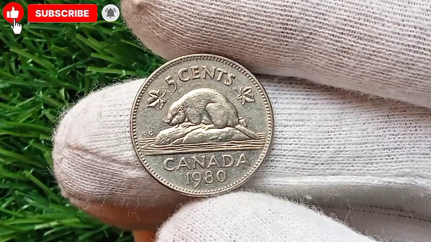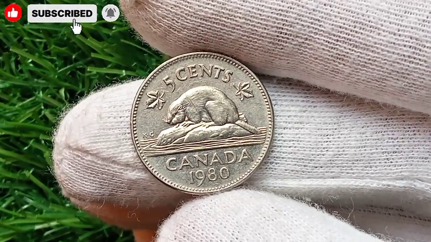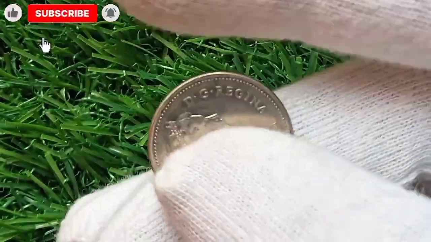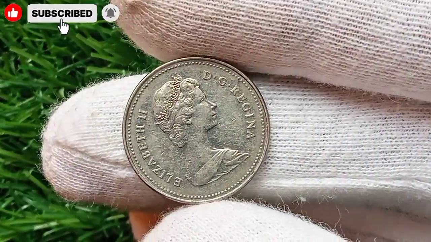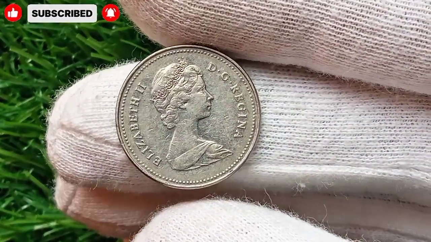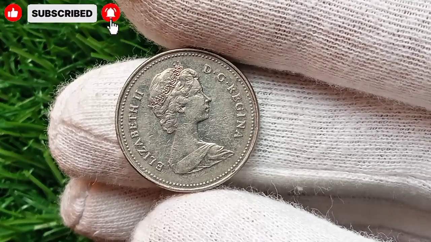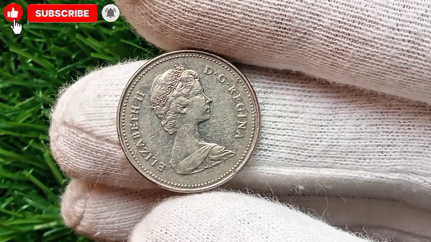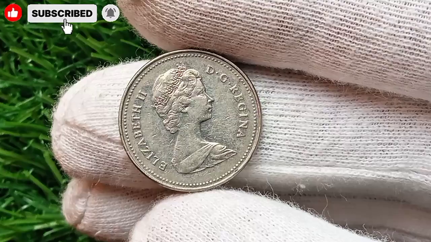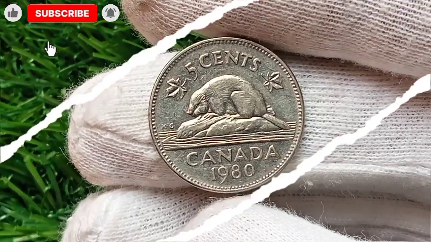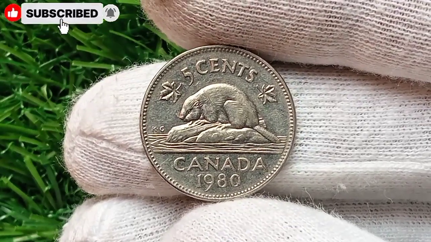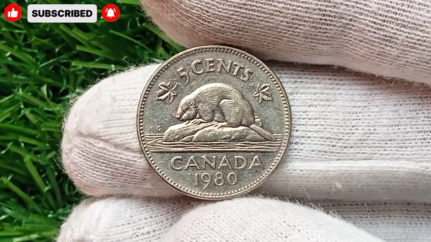The Royal Canadian Mint had to balance budget concerns while keeping the public supplied with durable, reliable currency. Meanwhile, global nickel prices were unstable, and many experts believed Canada would soon change the metal composition of the 5-cent coin. This makes the 1980 issue historically important because it represents the final stretch of Canada's pure nickel era, before major changes arrived later in the decade.